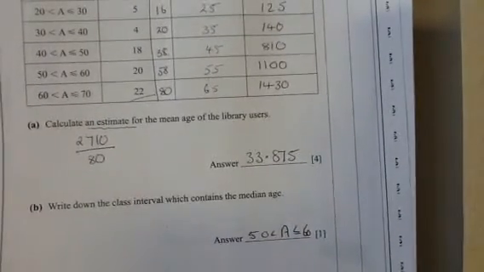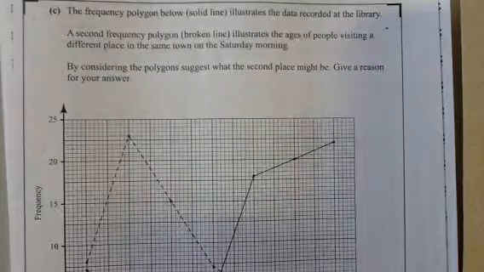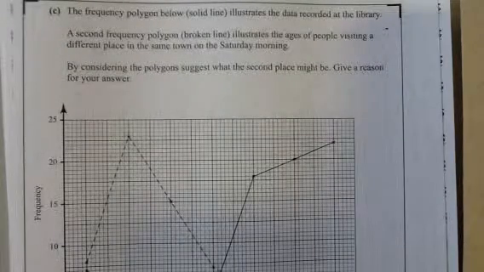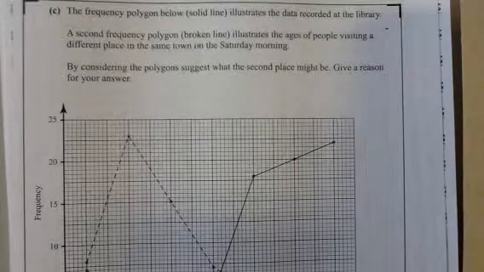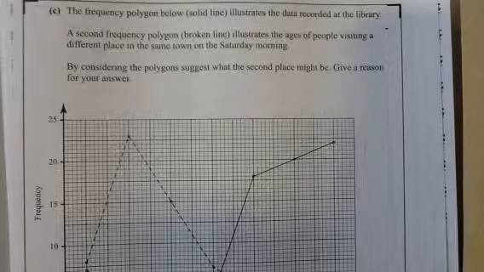Okay, now the last part of this question is over the page, and it shows us this graph. It says, the frequency polygon below, solid line, illustrates the data recorded at the library. The second frequency polygon, in a broken line, illustrates the age of people visiting a different place in the same town on the Saturday morning. By considering the polygons, suggest what the second place might be and give a reason for your answer.